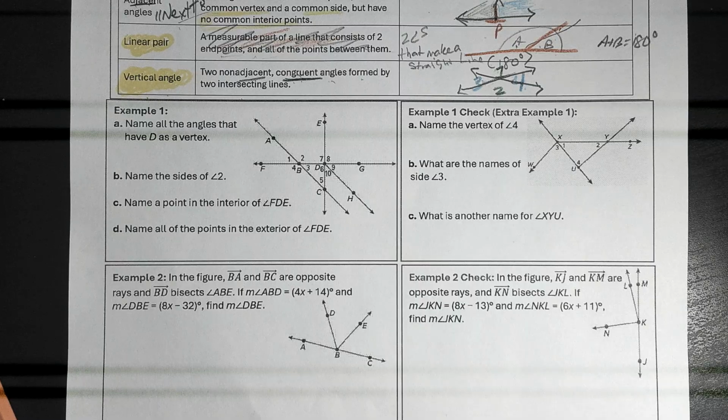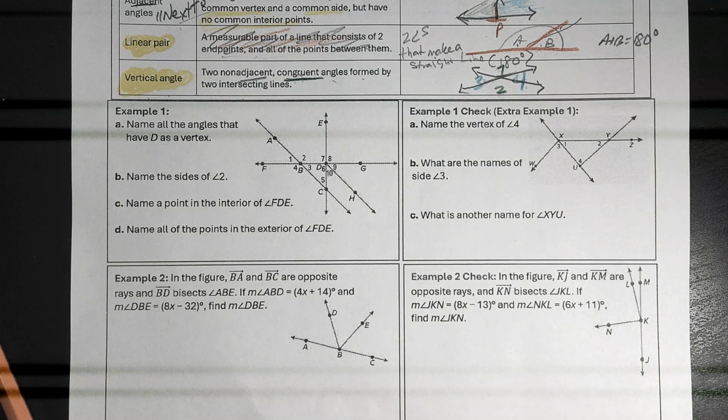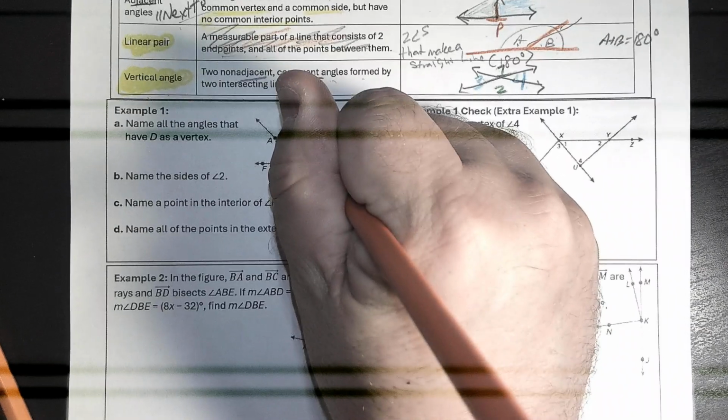Okay, so example 1. Name all angles that have D as a vertex. All right, so I don't know where the purple went, but we'll do it this way. We'll say orange. So name all that have D as the vertex. So D is right here. I'm just going to do D this way.